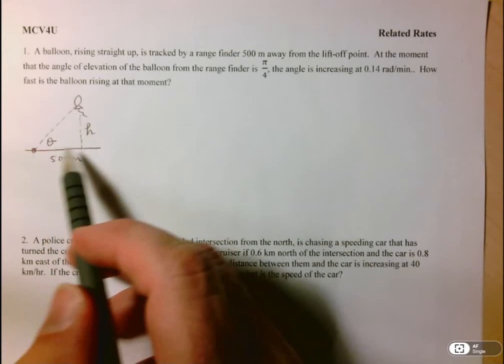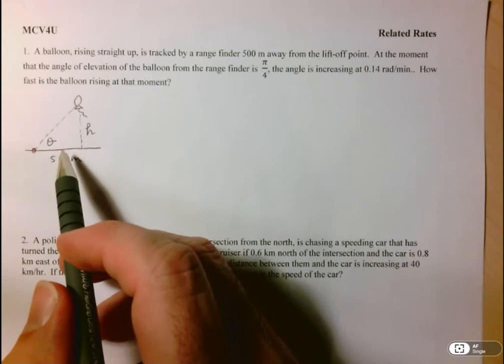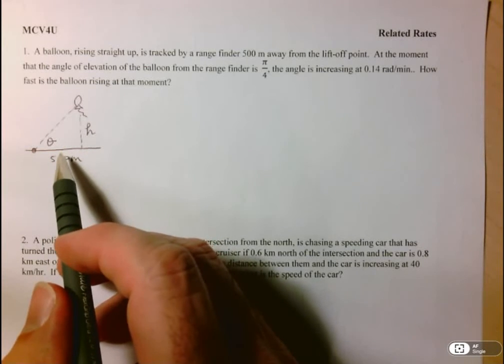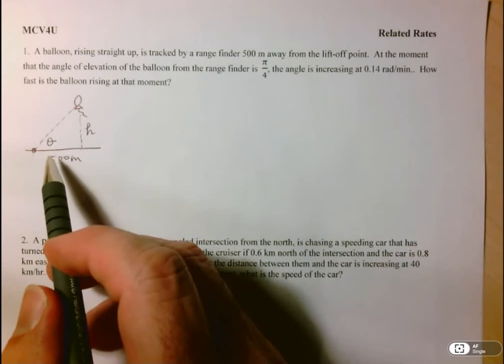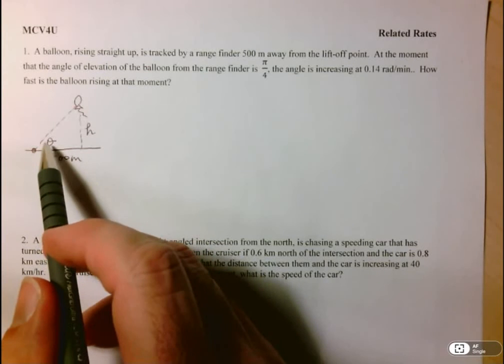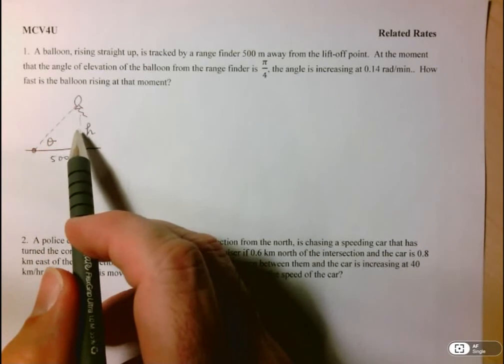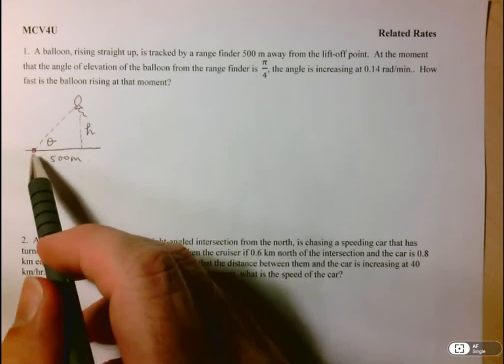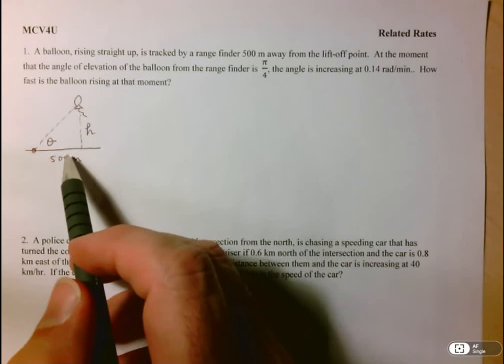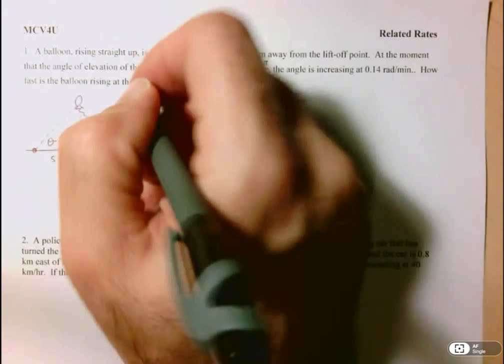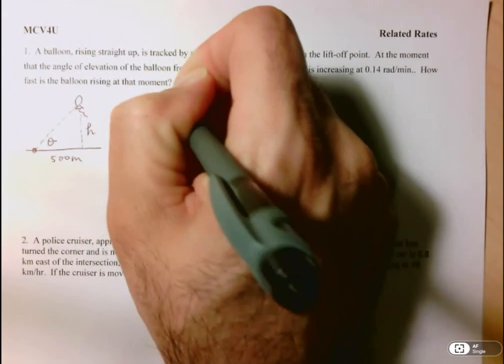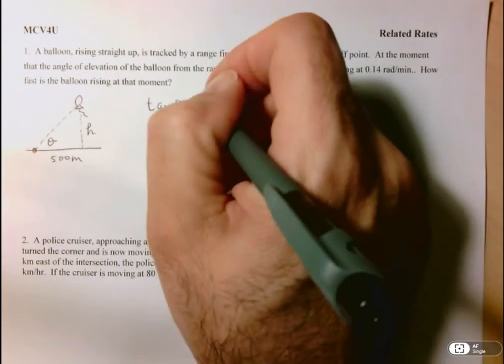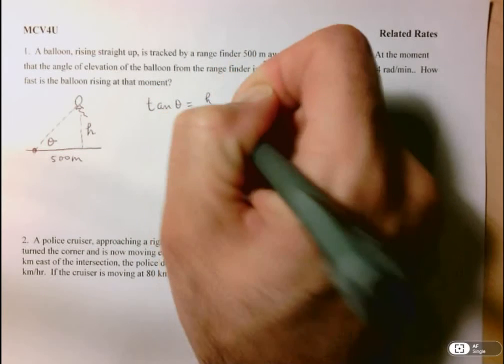Looking at this diagram, I think it's pretty clear that the relationship we're going to use is the tangent ratio, because the tangent of this angle is the height, which is what we're looking for, over this adjacent side, which is the fixed 500 meters that we know. So the relationship we start with will be tan theta equals h over 500.